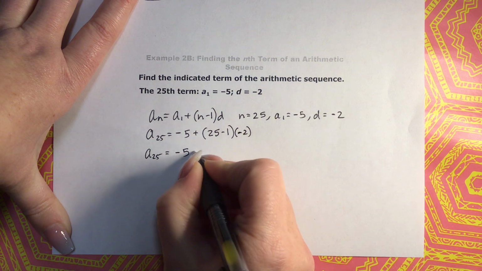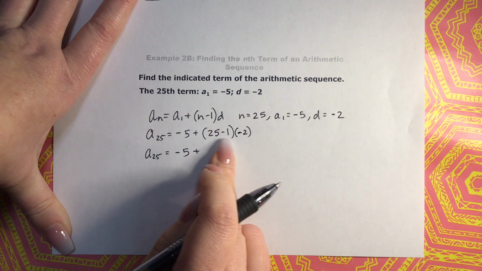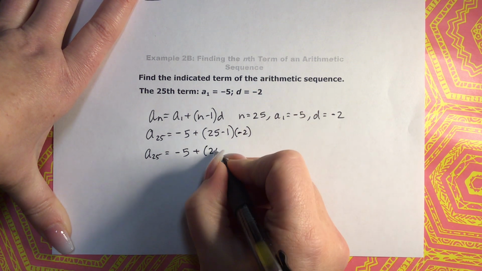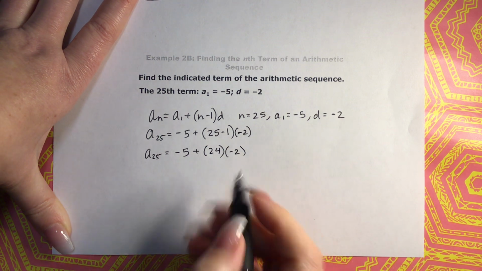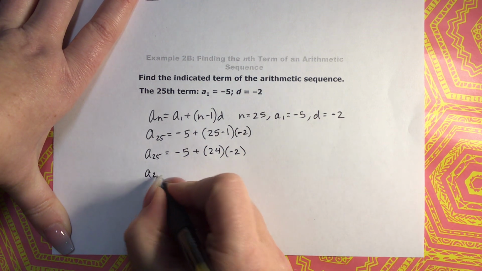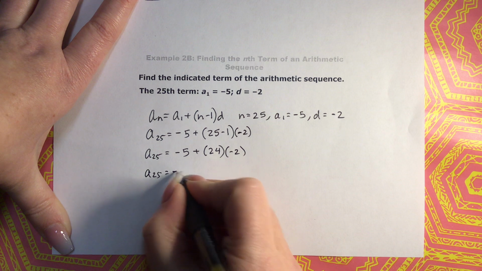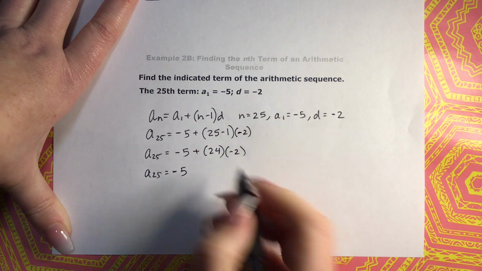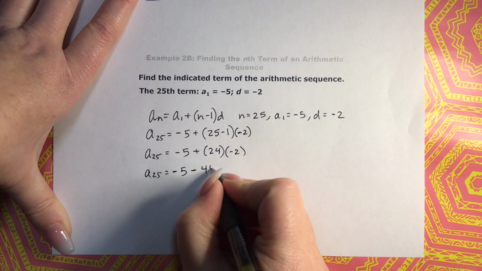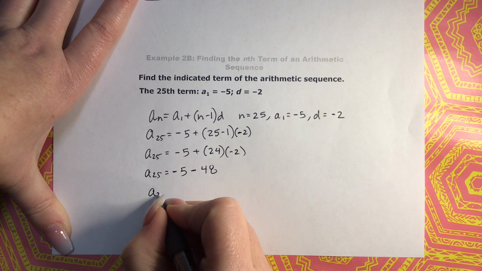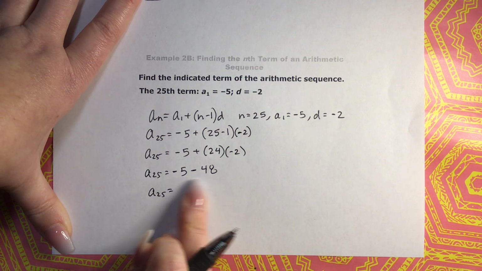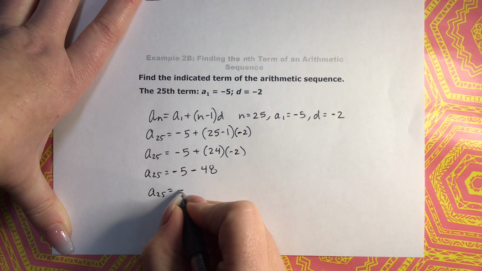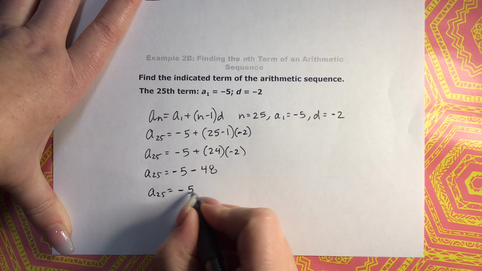So 25 minus 1 would be 24. Then you multiply that by 2. What's 24 times 2? If you said 48, you would be correct. But it's a positive times a negative, so it would be -48. And then there we have it. The 25th term would be -5 minus 48, which would be -53.